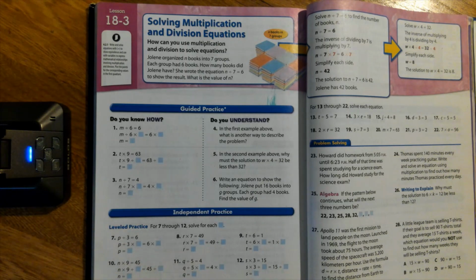We are going to be solving equations similar to yesterday, except instead of adding and subtracting, we'll be using multiplication and division. Make sure you have a piece of paper and a pencil ready to go.